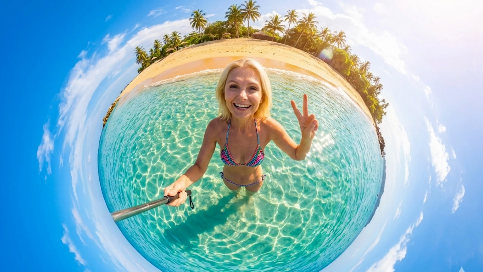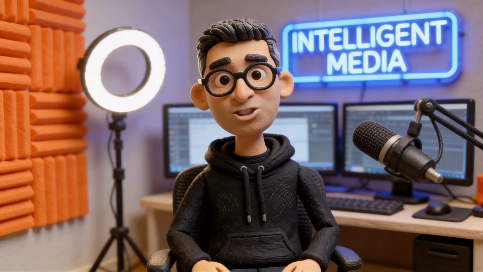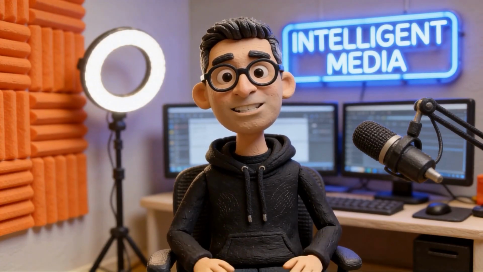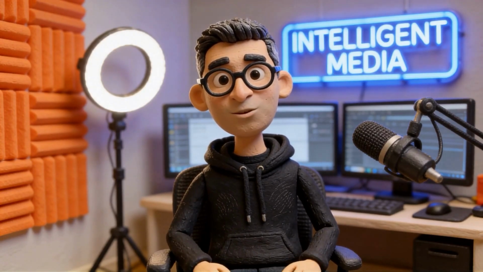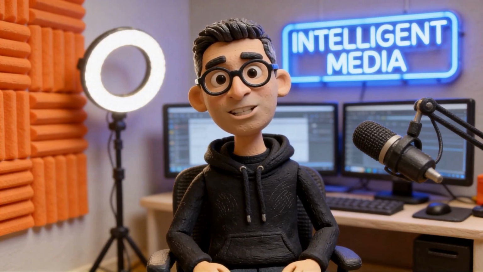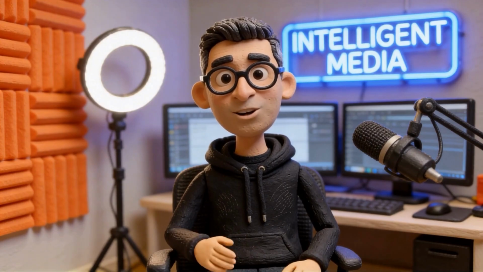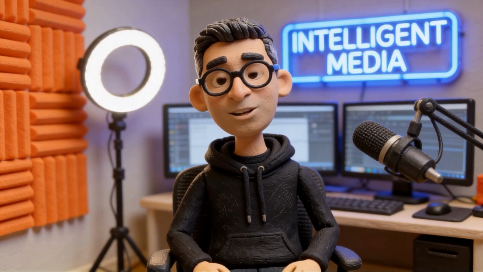A common mistake I see is people forgetting to mention the POV or point of view. Without telling the AI that the subject is holding a selfie stick or looking at the lens, the composition can feel detached. By including those details, you make the photo feel personal and immersive, like a real memory, only better.